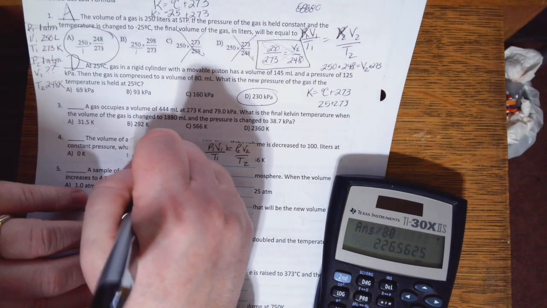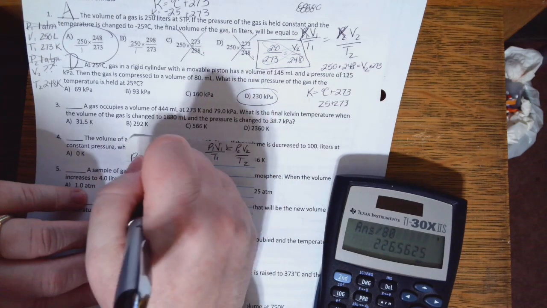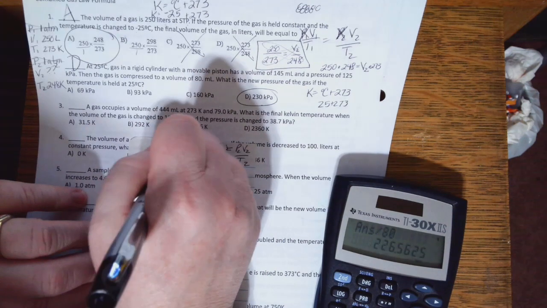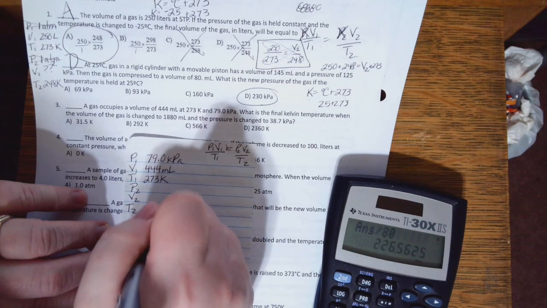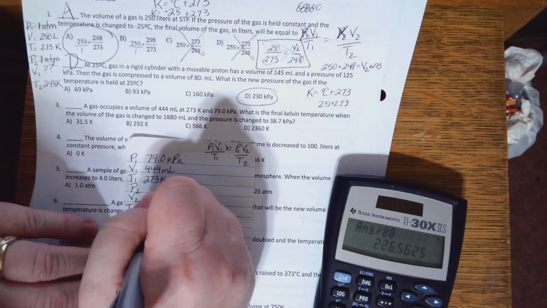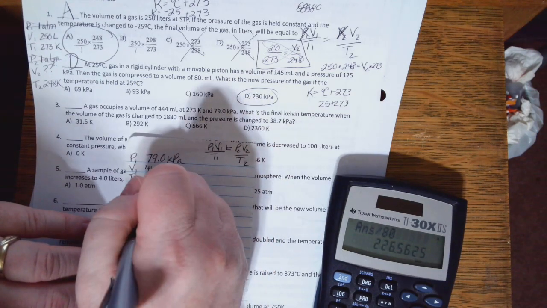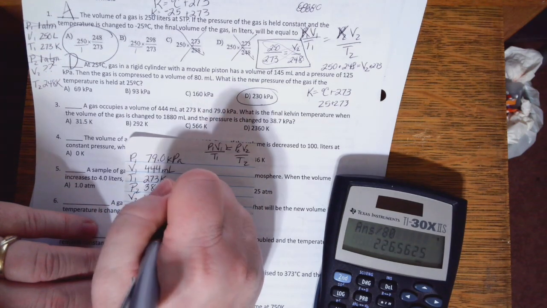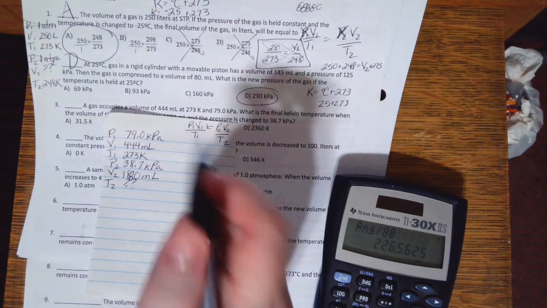Volume of 444 milliliters, 273 Kelvin, 79.0 kPa. What is the final Kelvin temperature when the volume of the gas is changed to 1880 milliliters and the pressure is changed to 38.7 kPa?